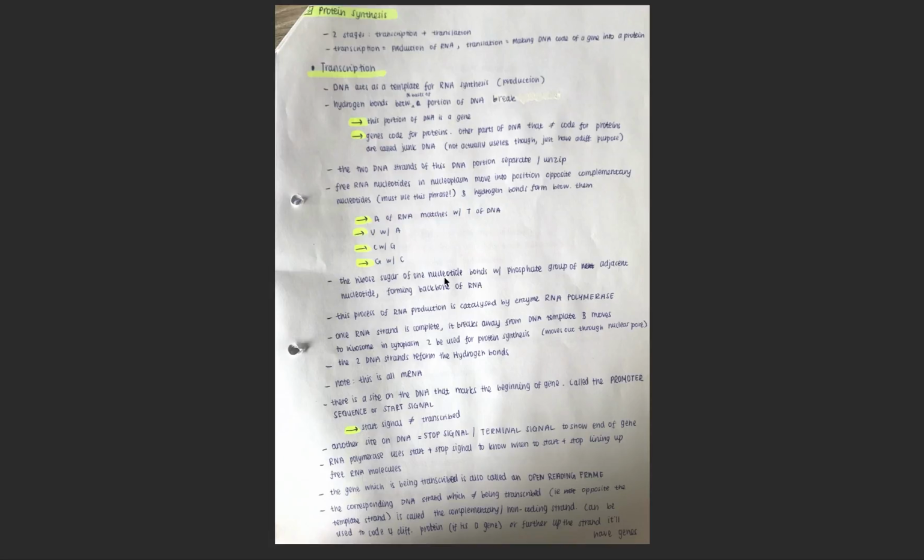Then the ribose sugar of one nucleotide, so from the free nucleotides, bonds with the phosphate group of the adjacent nucleotide, which forms the sugar phosphate backbone. This process of RNA production is catalyzed by RNA polymerase, the enzyme. But once the whole RNA strand is complete and the backbone is formed, it breaks away from the DNA strand and it moves to the ribosome in the cytoplasm, so out of the nucleus, out of the nuclear pores, to be used for protein synthesis.